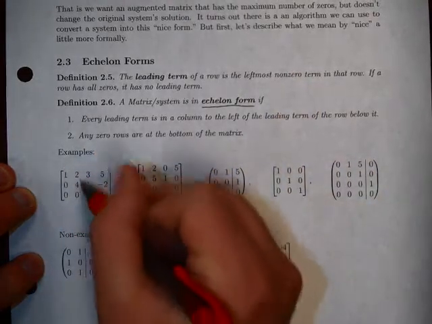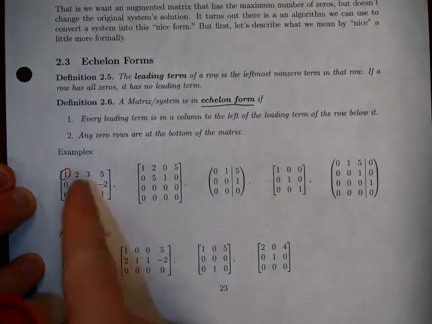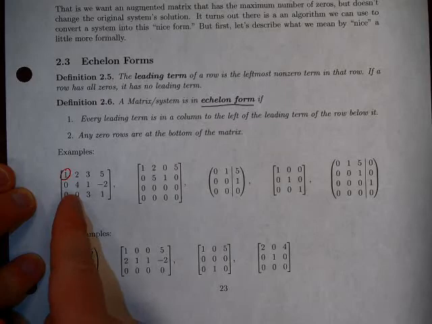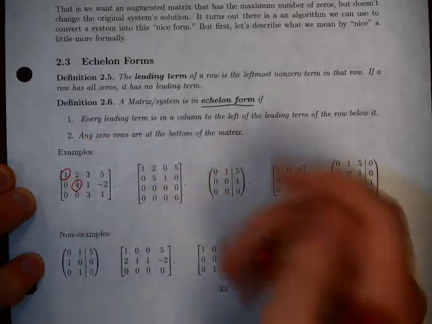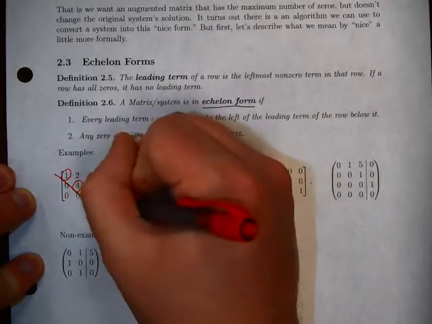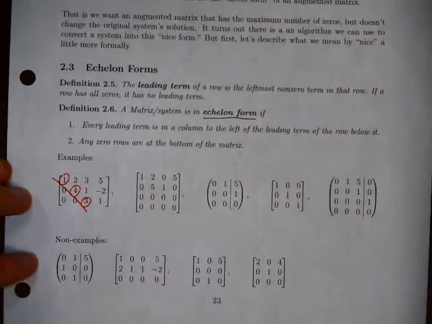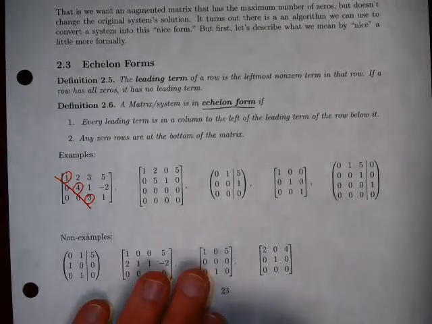Here, this is the leftmost non-zero, and it is to the left of the leftmost non-zero term of the row below it, and here's the next leftmost non-zero term. So we get this nice pattern. We've got these zeros, and this almost stair-step pattern going on.